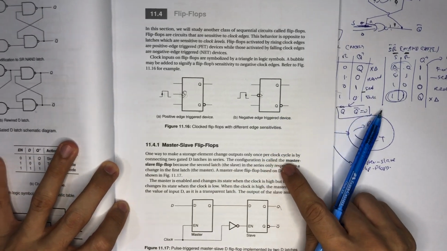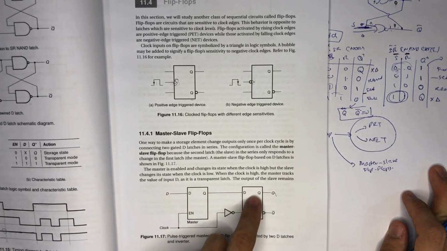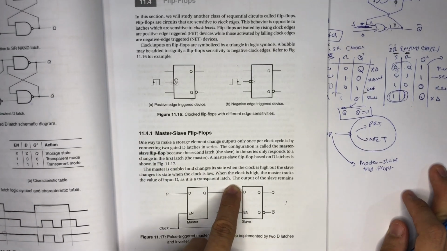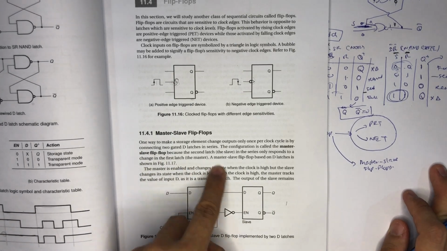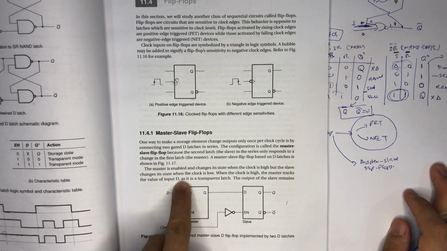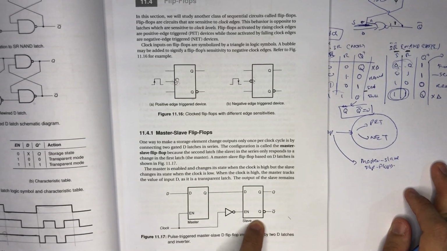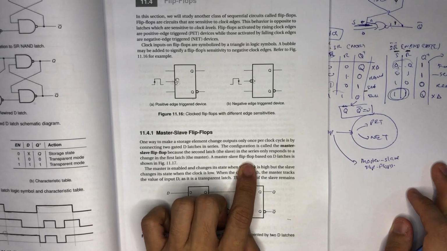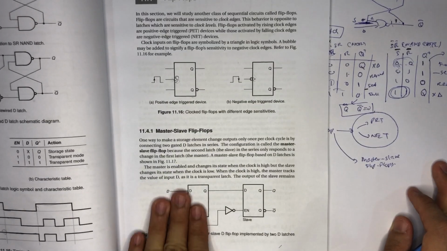The configuration is called the master slave flip-flop because the second latch, which we call the slave, only responds to a change in the first latch. The master means there must be something that changes here, only then this one will respond.